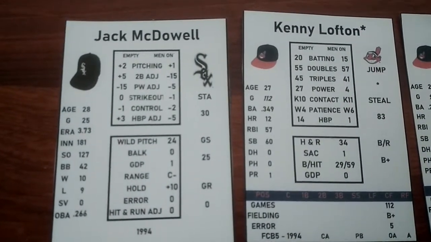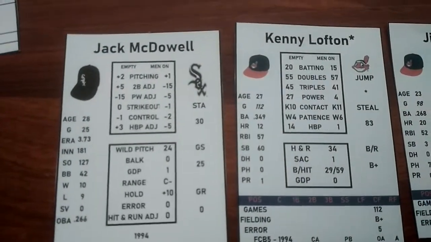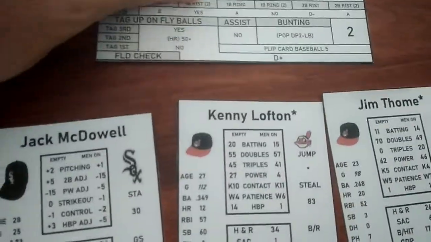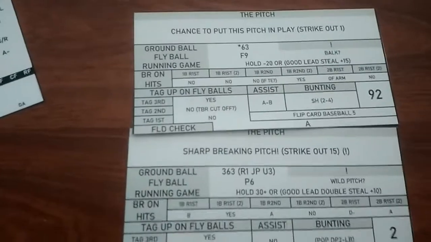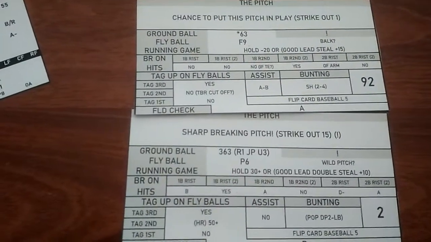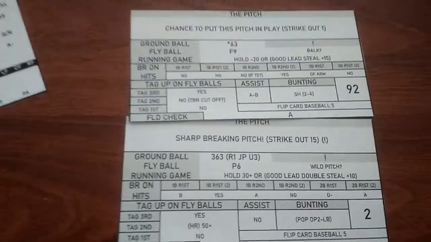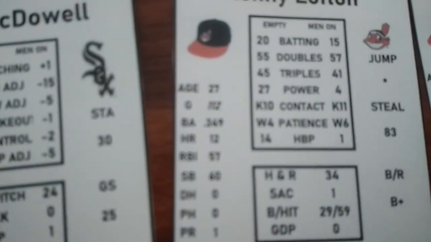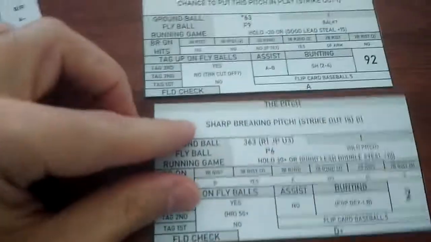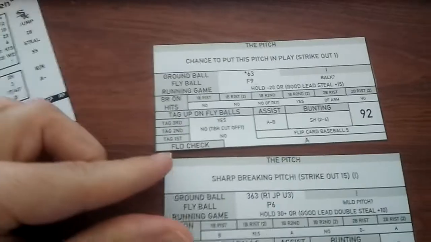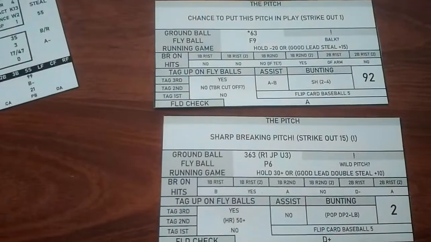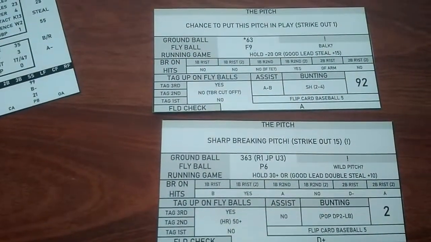So in this case, against Jack McDowell, Kenny Lofton is a K10 for both bases empty and men on. We've got some cards out here with strikeouts. Exactly the same thing. We have strikeout 1 to strikeout 15. Now you would think that strikeout 1 would be the lowest, but there's actually a strikeout 0 card that comes up a couple of times per 100. You do have people with K ratings of just a straight K with no number on it. That means that they're a K0. So again, strikeout 15 is the highest, K0 is the lowest. There are some blue readings that come up on these cards that take the strikeout ratings into negative. We'll talk about that in another video.